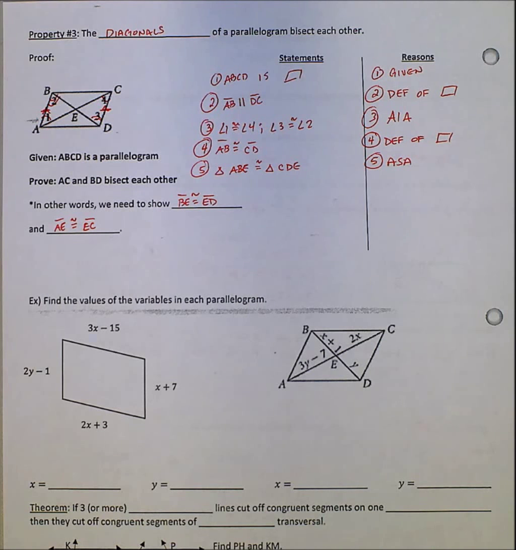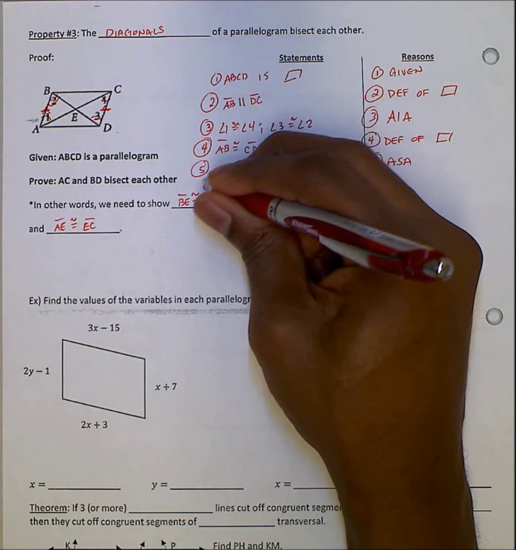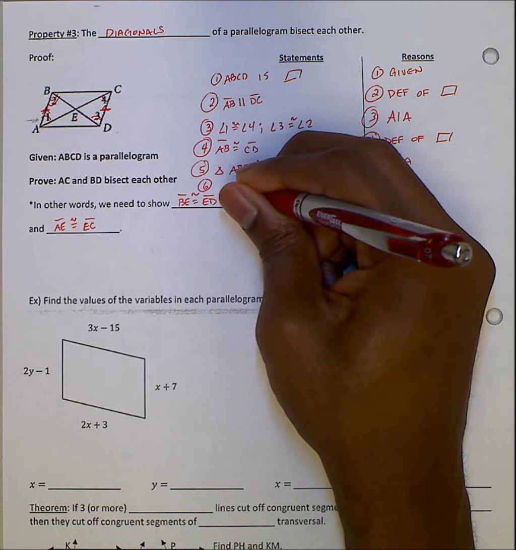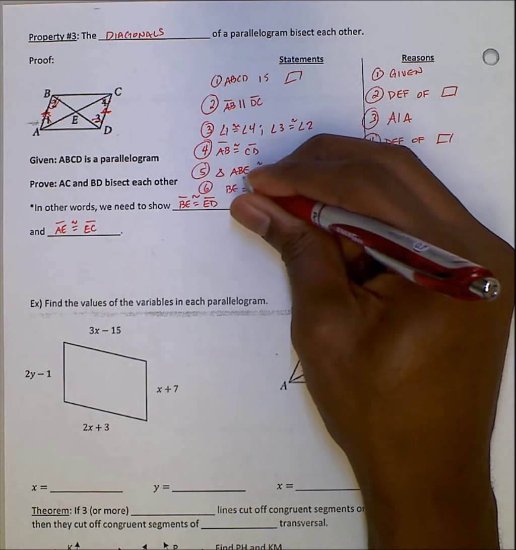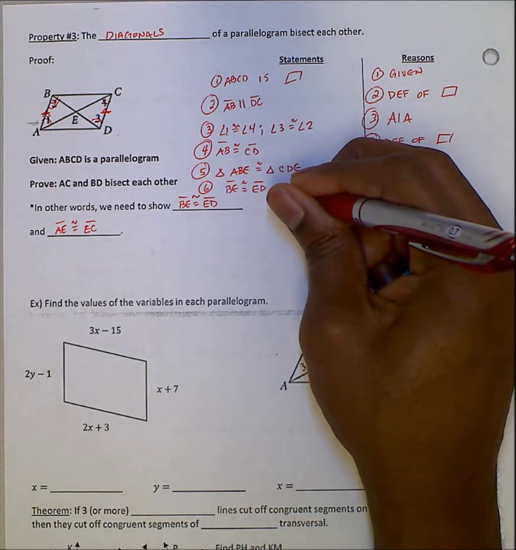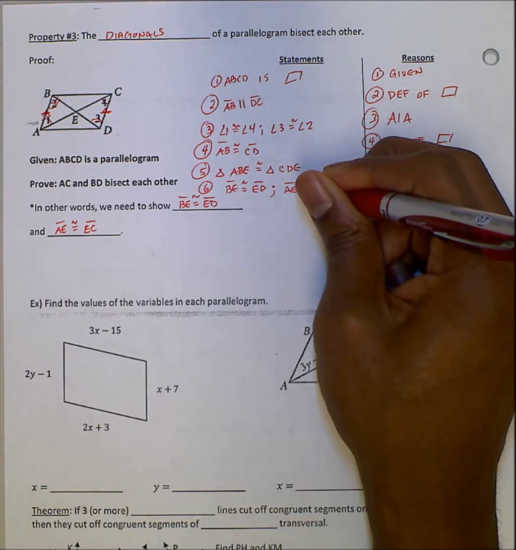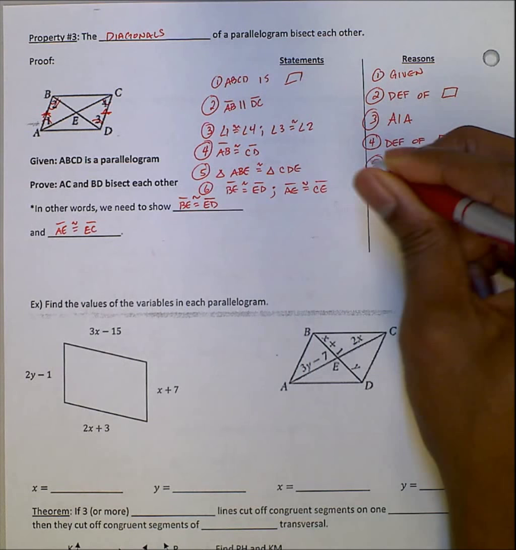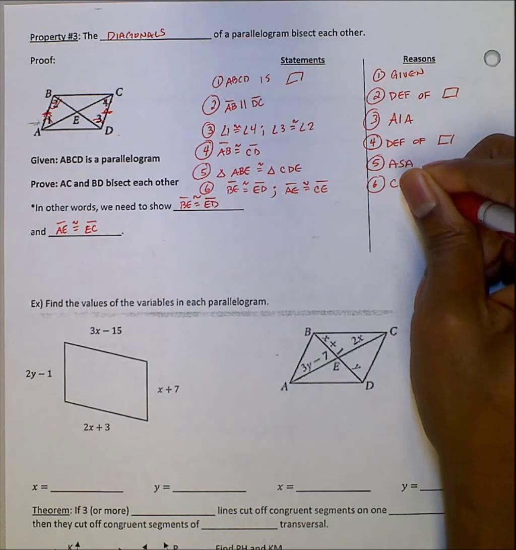Since those are congruent, now we can talk about some corresponding parts. In this next step, I'm able to say that BE is congruent to ED, or DE, because of CPCTC. And I can also say that AE is congruent to CE because of CPCTC: corresponding parts of congruent triangles are congruent.